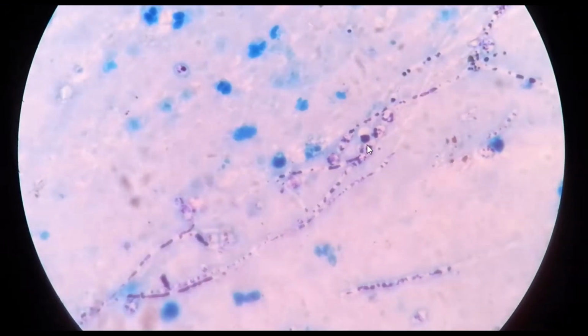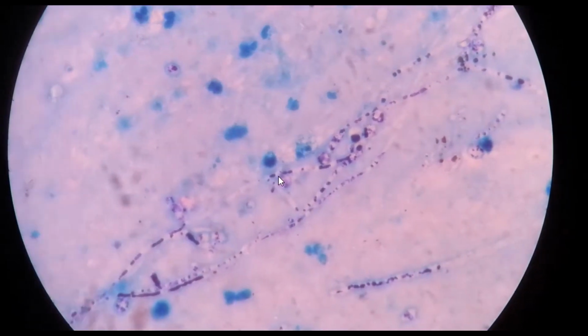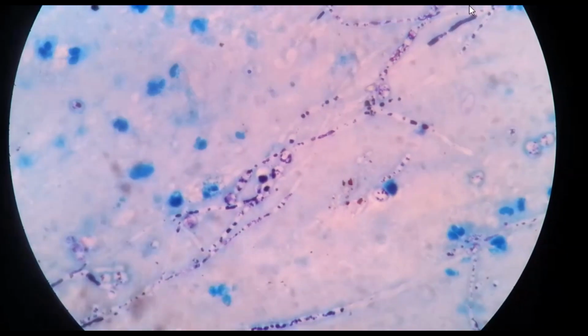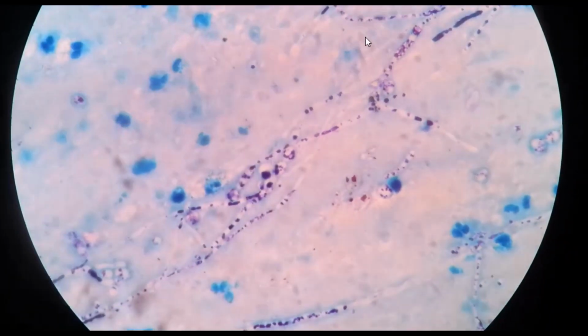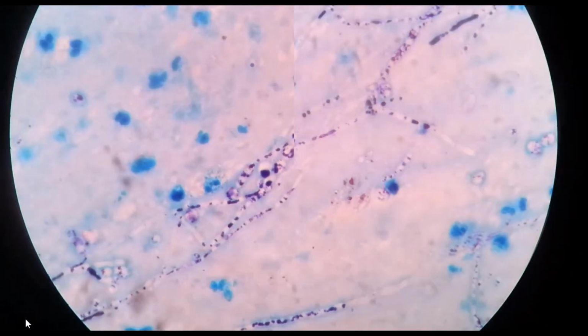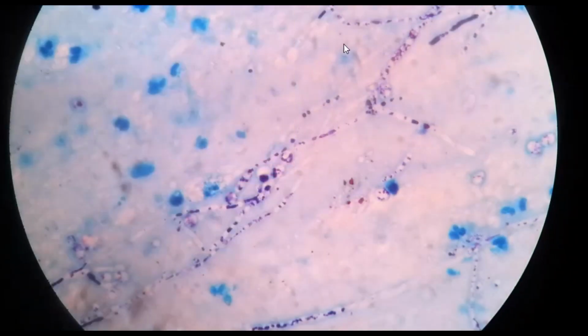Here you can see nocardial structure. This is the zoomed view. Isn't it beautiful? This is the nocardial structure.